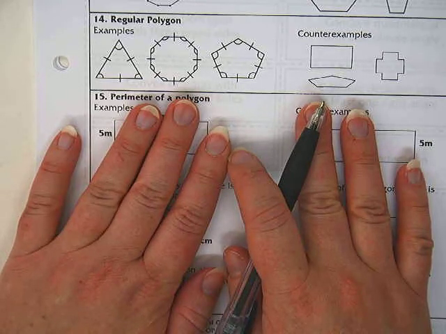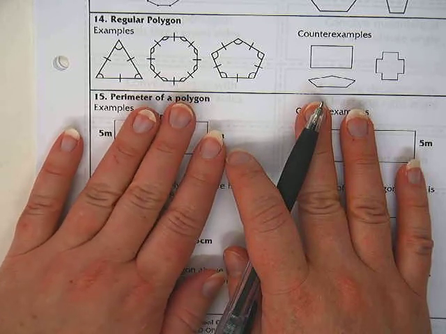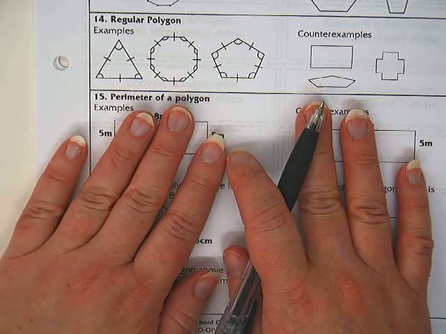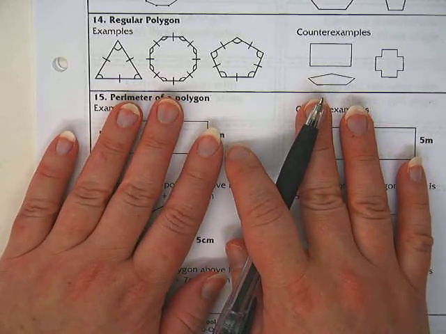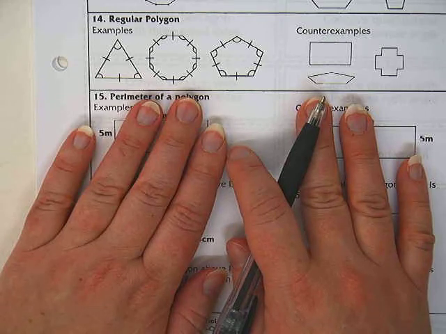Yes, Logan? Okay, now take a few seconds or so, 15 to 30 seconds discussing it. What is a regular polygon? Talk about it with your group. What do you think a regular polygon is?